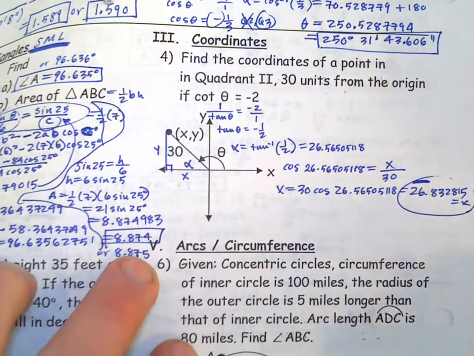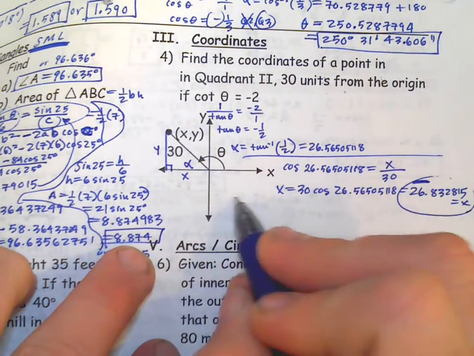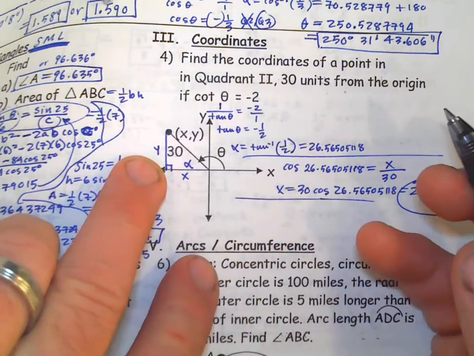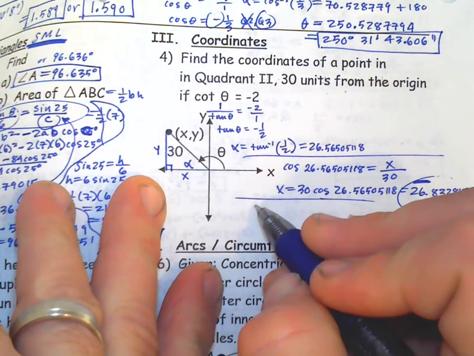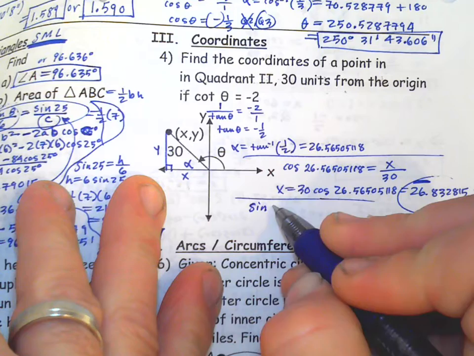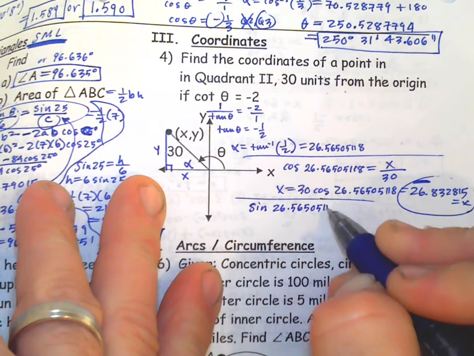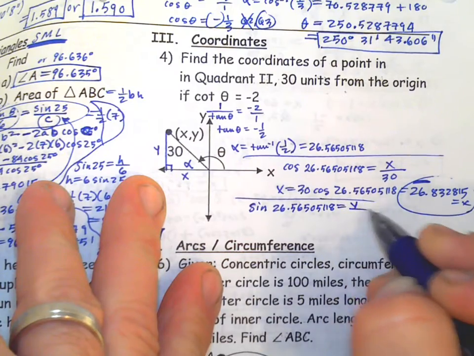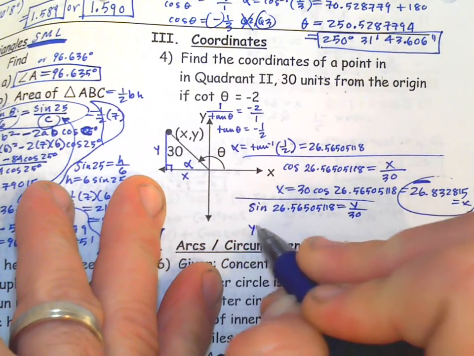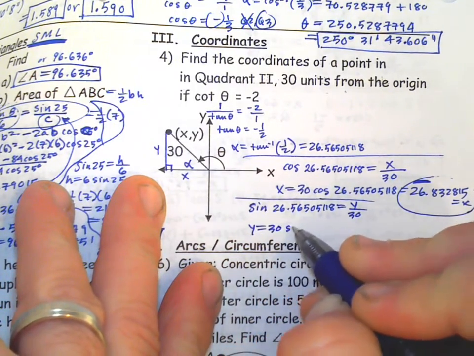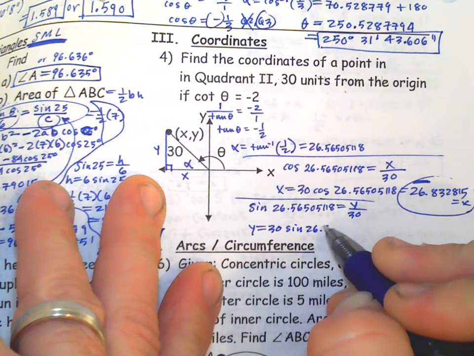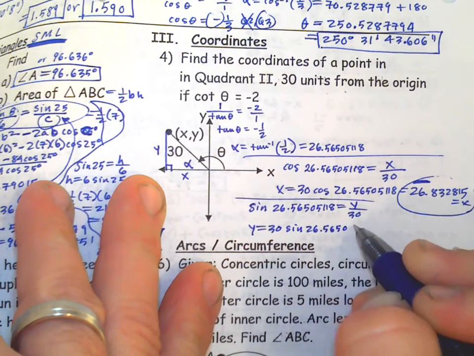And then y is going to turn out positive, so that's fine. So that's going to be sine, opposite over hypotenuse, sine of 26.56505118 equals opposite over hypotenuse. So y equals 30 sine 26.56505118.